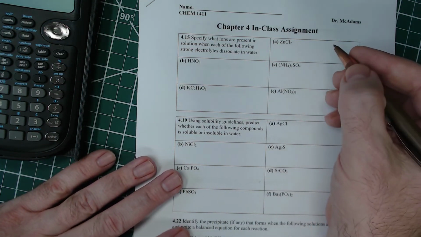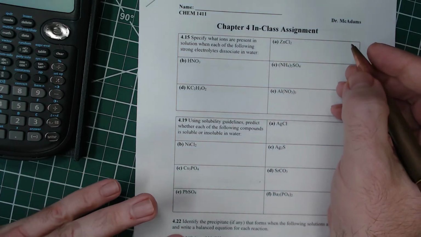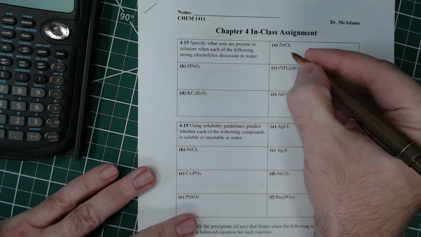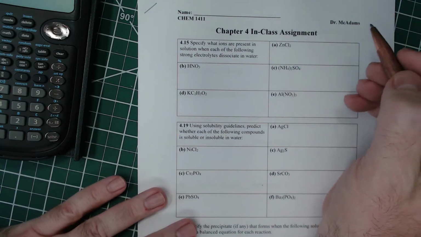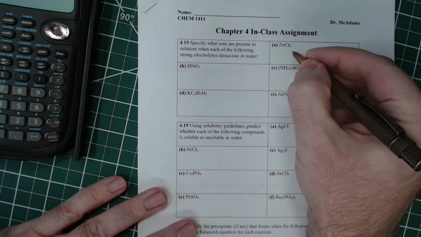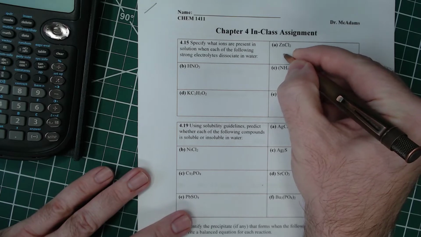So when this happens, all I'm looking for on this particular problem is what are the ions that are present. And really all you need to know is what is the ion and what's the charge on it. You don't even have to know the number of ions, you just need to know the correct ion. Although the number of ions is pretty easy.